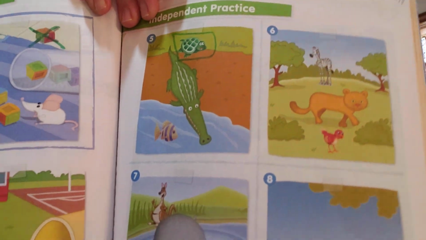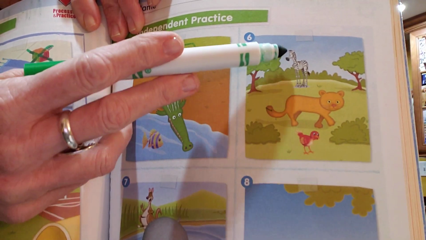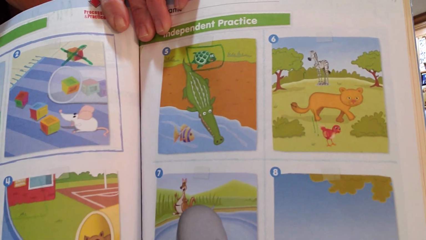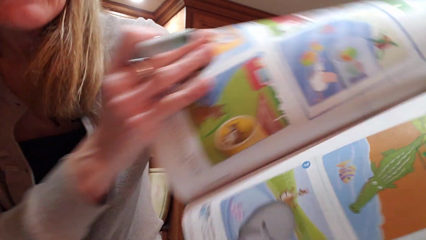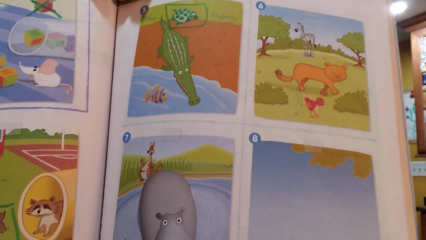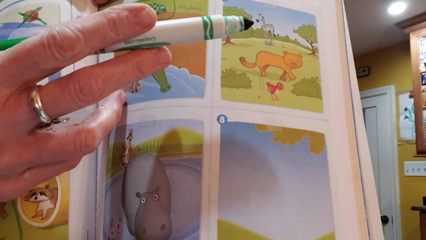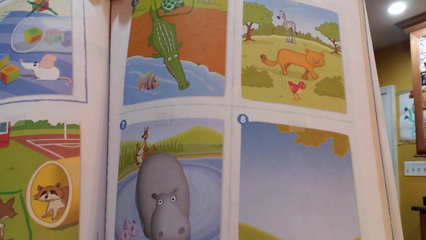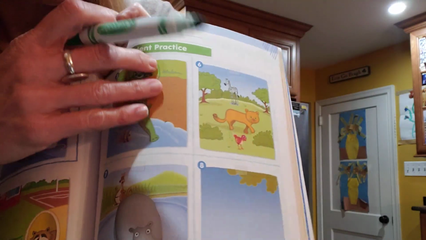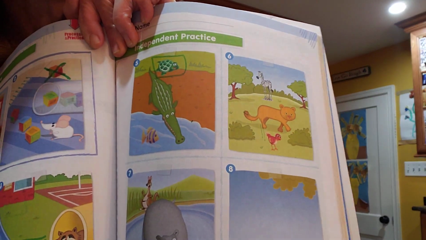Okay, move on to number 6. I want to find the animal that is in front of the cat and put an X on it. So here's the cat. Which animal is behind the cat? And we're going to put an X on the animal that is in front of the cat. So if you accidentally did behind, erase that. Is it the zebra or is it the bird? Very good. It is the bird.